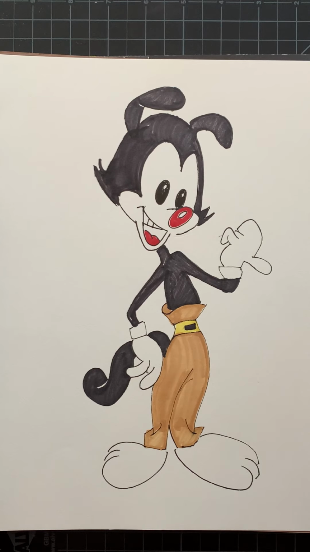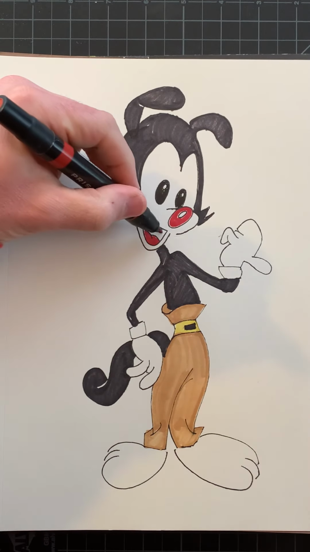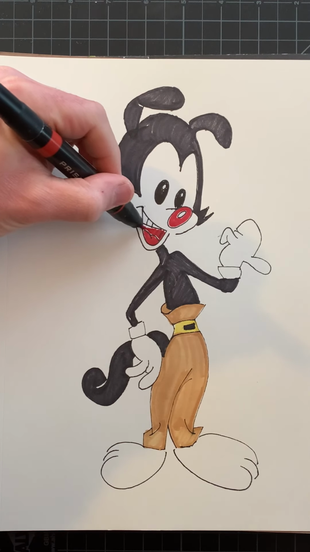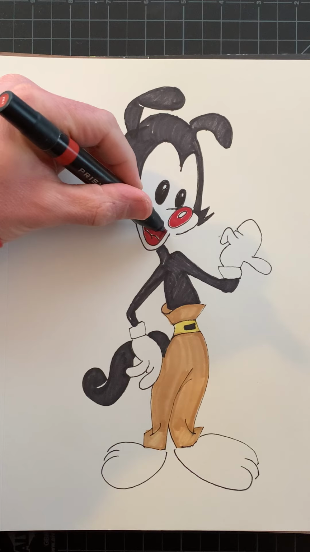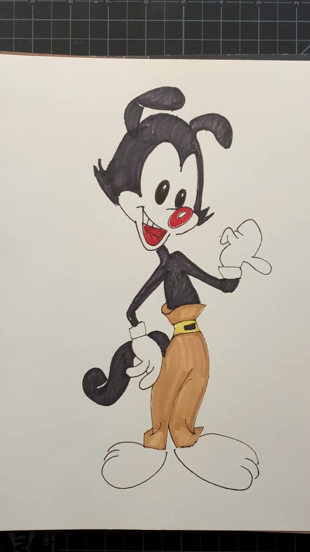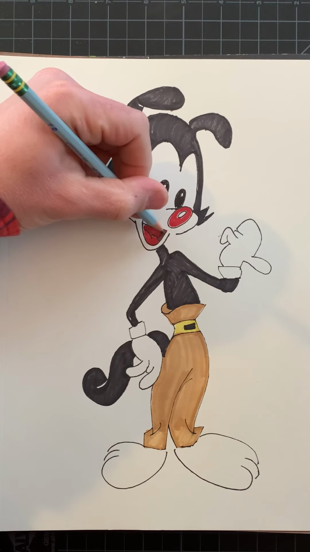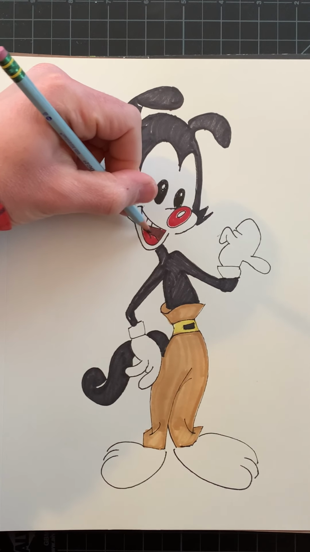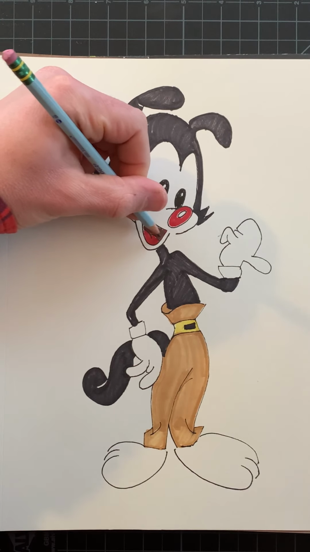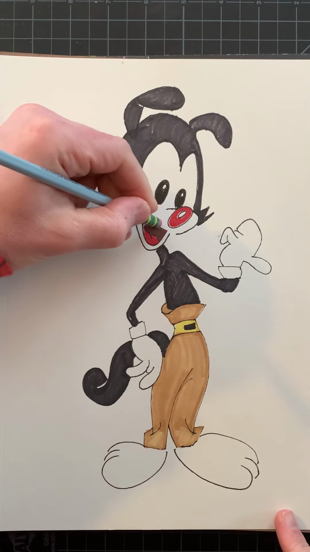Alright, and I just want to fill in the inside of his mouth with kind of a darker red. So I'm going to use the same red actually, and then just kind of darken it up in a second. To darken it up, I'm just going to add a little bit of a pencil over it. Give it a little shadow inside his mouth. Got a little on his tooth.